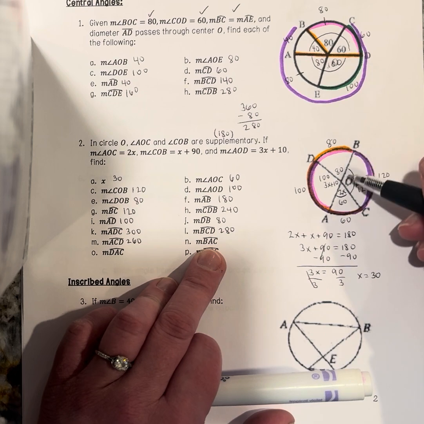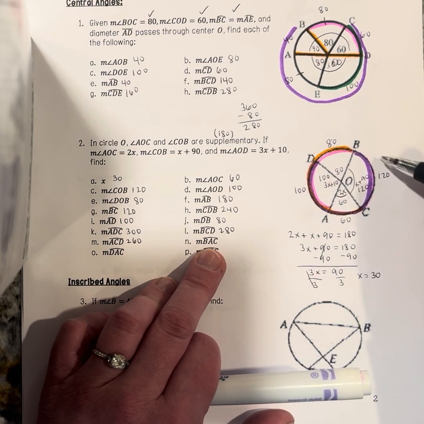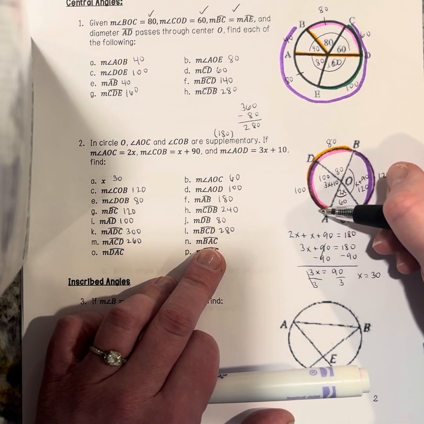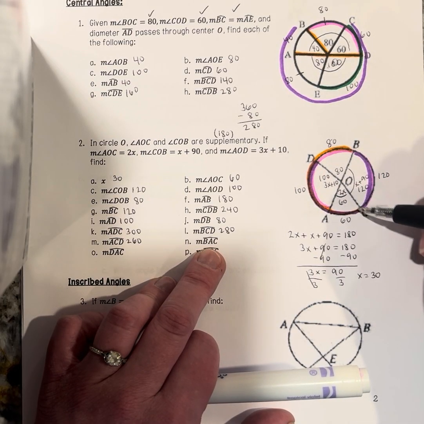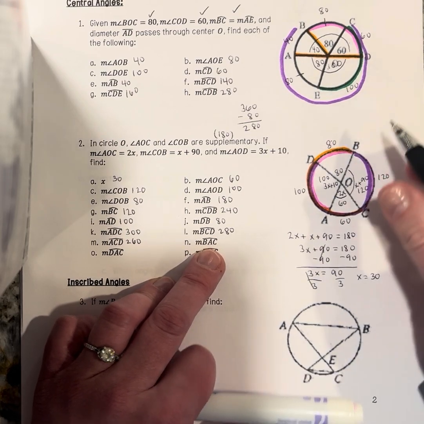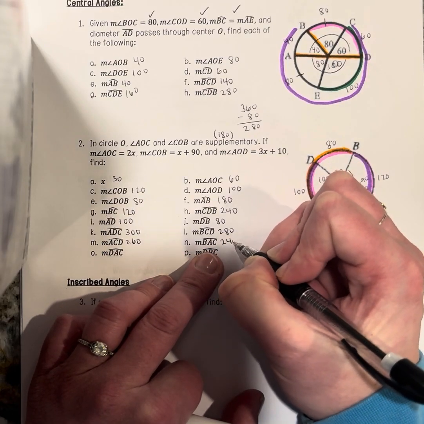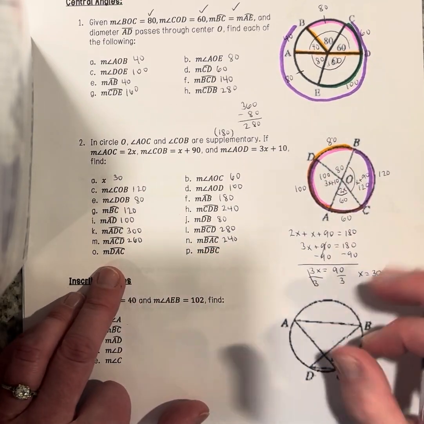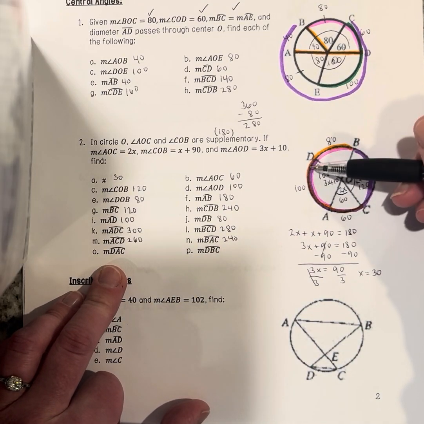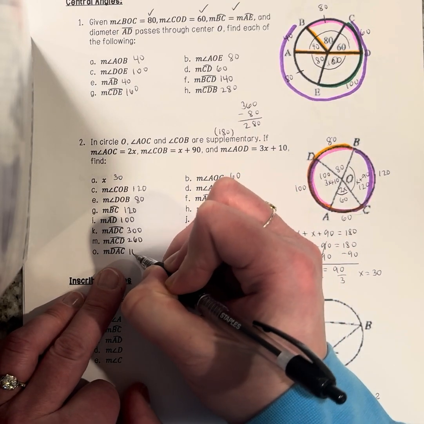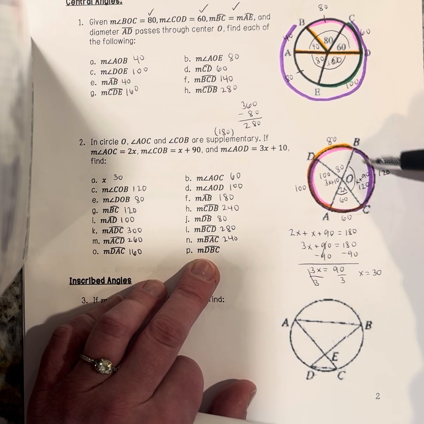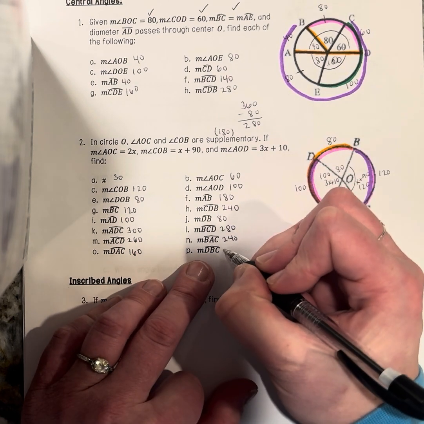BAC, so like you want to go like this, but you're going around the circle. That's what the arc means. B to A, so you got to do 80, 100, and 60. So 80 and 100 is 180. 180 plus another 60 is 240. Or you could just take away 120 from 360. DAC, so D to A to C, it's just this piece right here, so 160. And then DBC, D to B to C. 80 and 120 is 200.